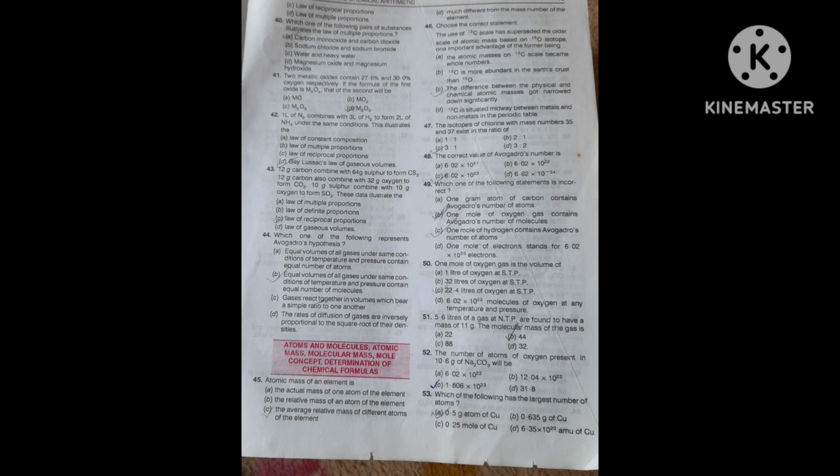Now this is based on observed fact. 3:1 means the isotope of chlorine with mass number 35 is found more than 37. Chlorine 35 is found 3 times more than isotope 37. This is based on fact.